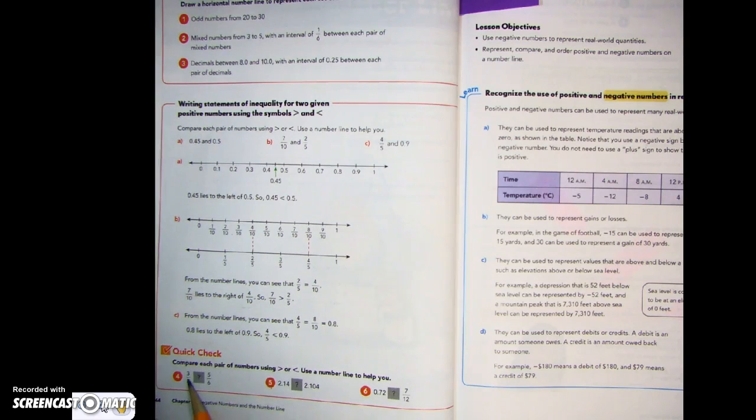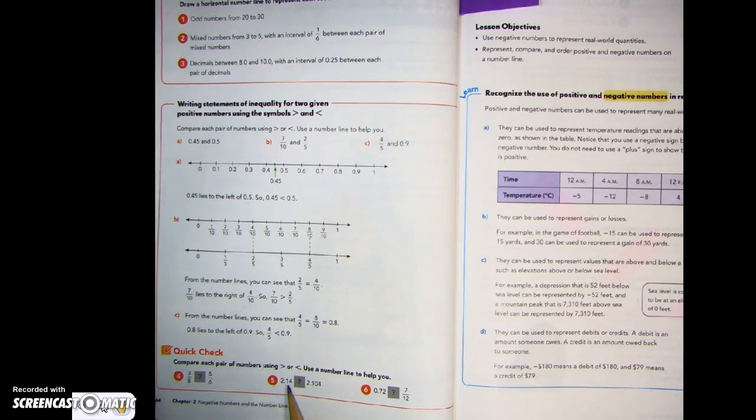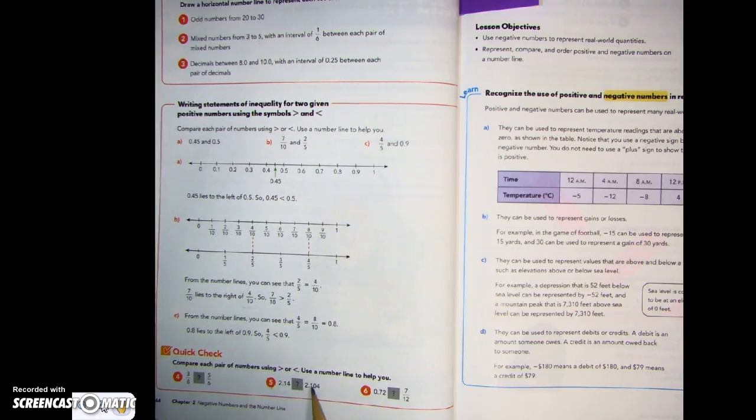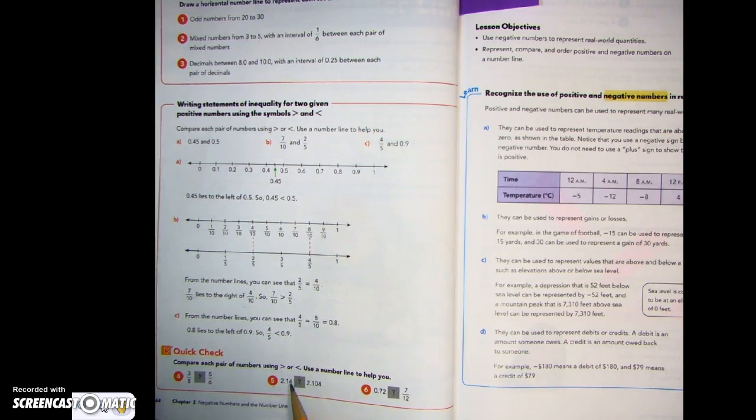So what you want to do is make sure your denominators are the same if they're both fractions, so that whatever I did to the bottom to make them the same, I have to times by the top as well. And then my decimals, this one we can say, look at the tenths place. Well, they're both the same, so we go up to the hundredths place, and this one has a 0 there, this one has a 4, so we know that this one would be greater.